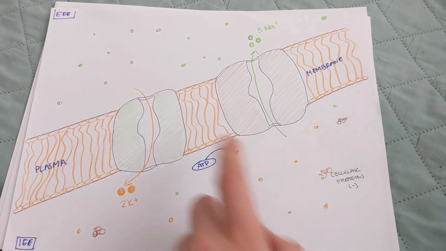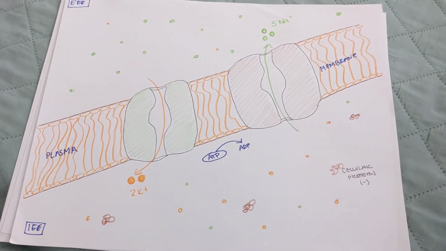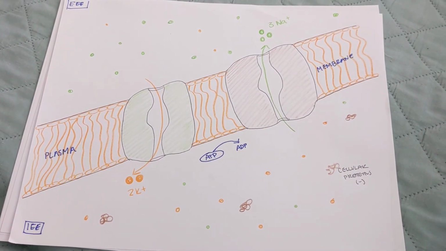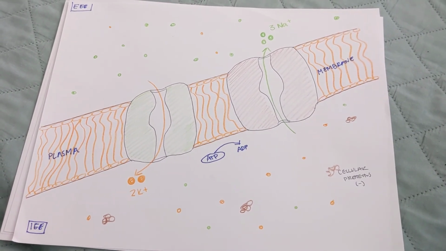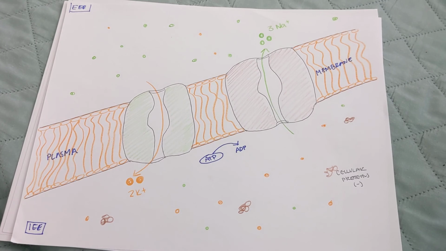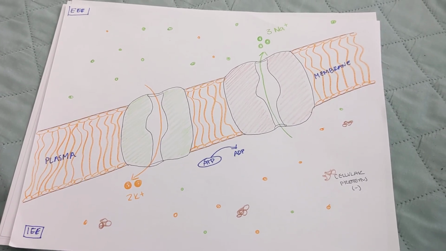At the end, both of these gates will close and the sodium and potassium pumps return the cations to their original position. This is the local resting and action potentials of a nervous tissue. Thank you.